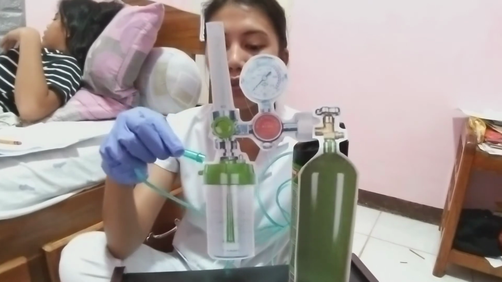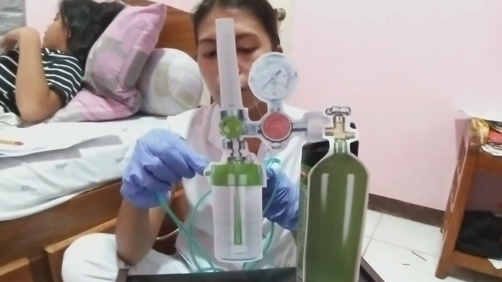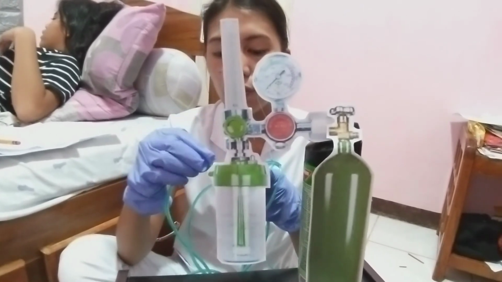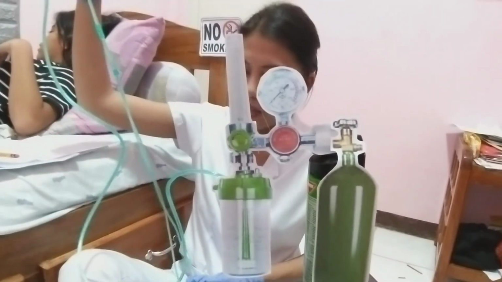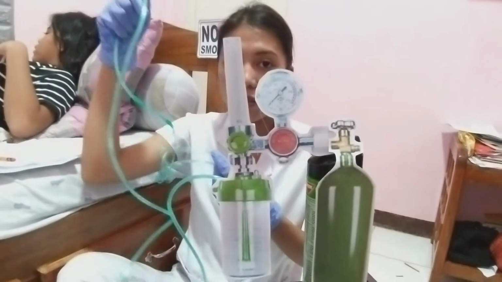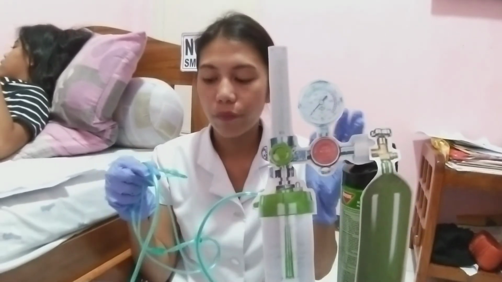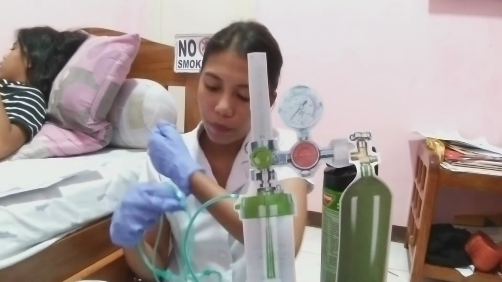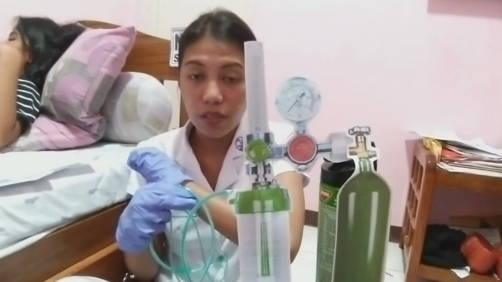Then connect the tubing onto our humidifier or flow meter. So now it is connected. For us to be able to identify whether the gas is present, we can check it by feeling it with the back of our hands or our skin.